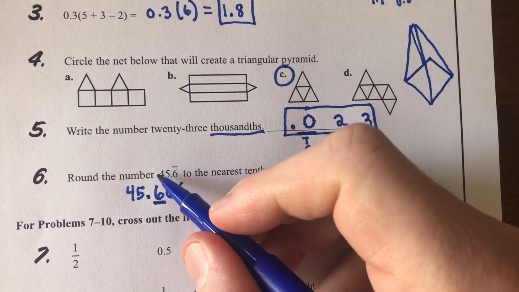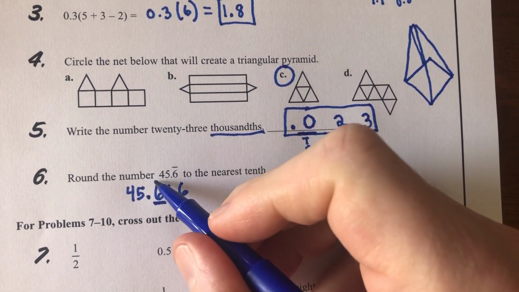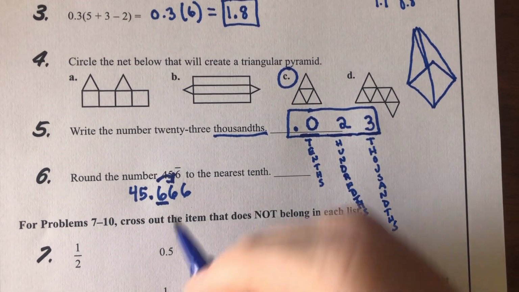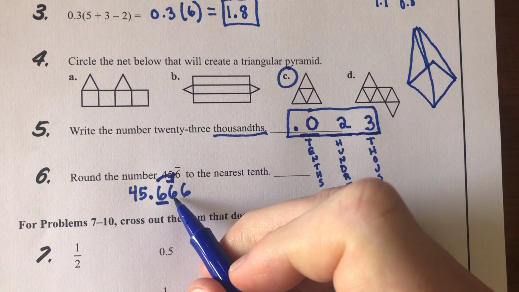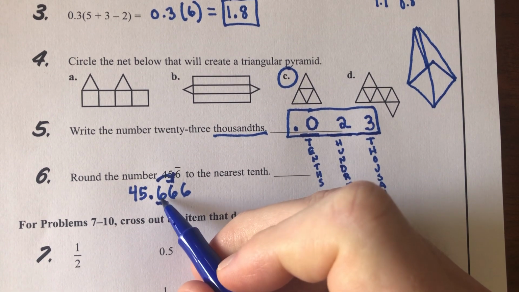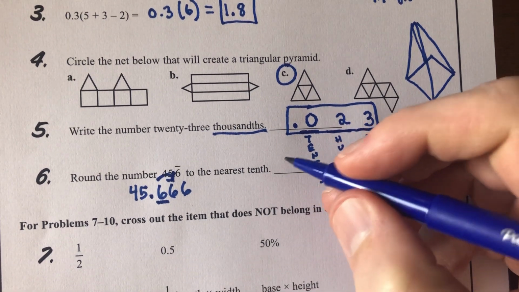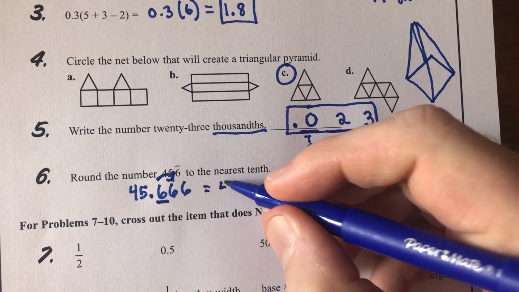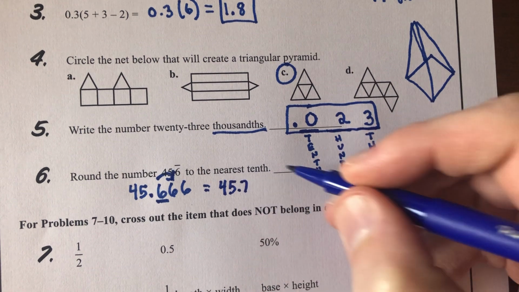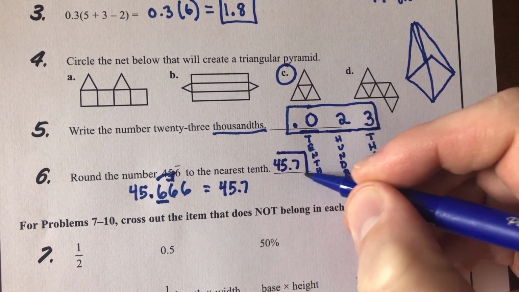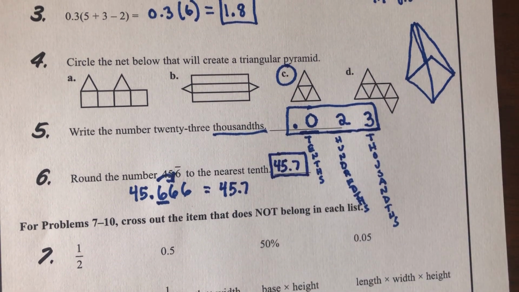So when we're rounding, the rule is I look to the number to the right, which is another 6. And if this number is a 5 or higher, which it is, it's going to make this go up 1. And then everything else goes away. So we would round this to 45.7. That would be rounded to the nearest tenth.